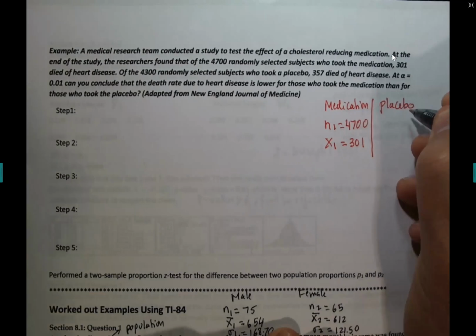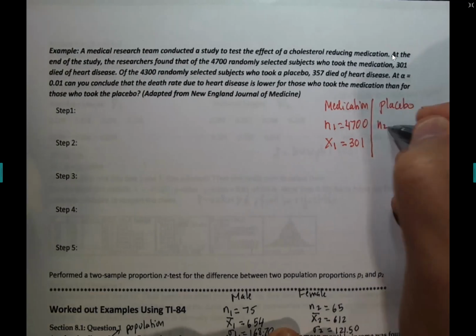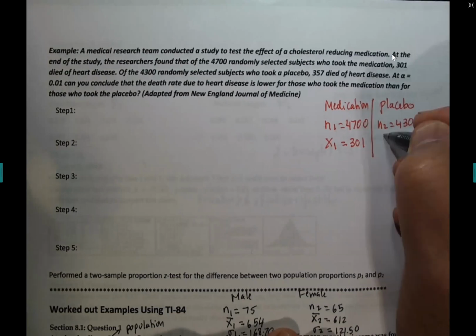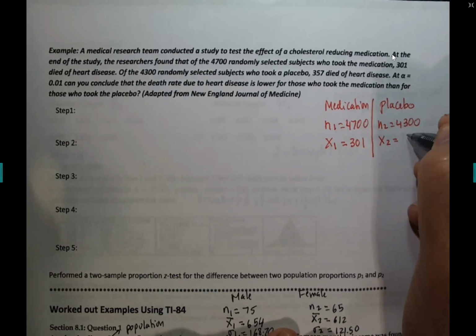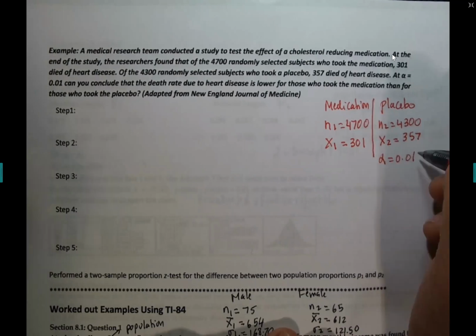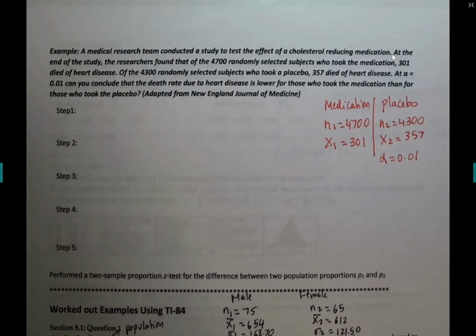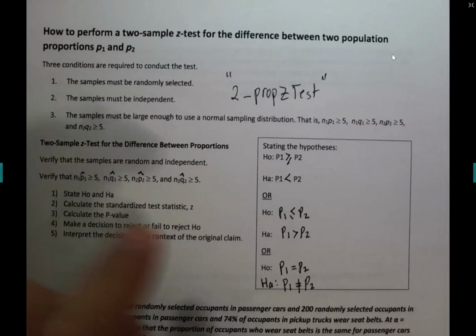And how many were involved in the study? 4,300. And let's see how many out of the 4,300, 357 died of heart disease. So success will be how many would die of heart disease. At alpha equals 0.01. Can you conclude that the death rate due to heart disease is lower for those who took the medication than for those who did not take the medication? Lower. So which one is it going to be, guys? First, second, or third?